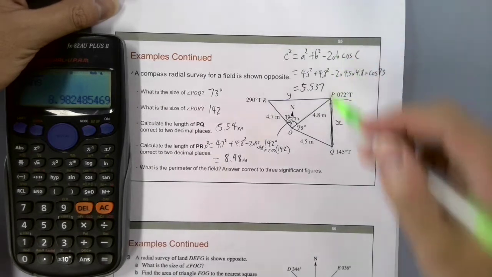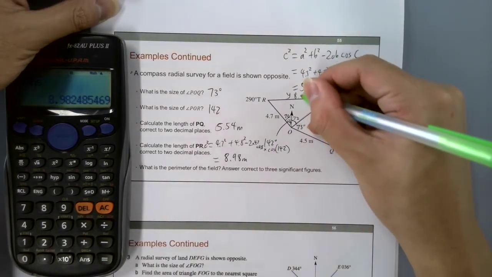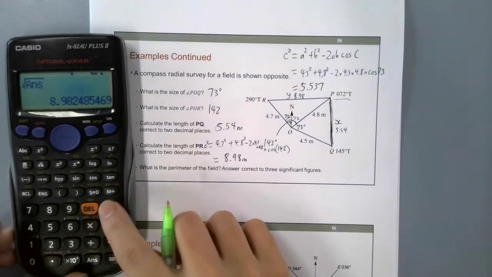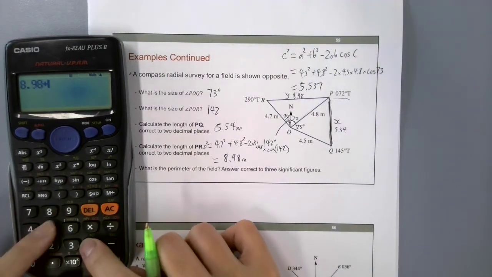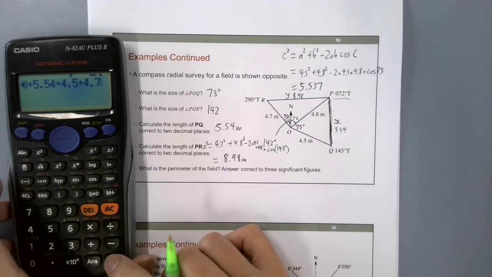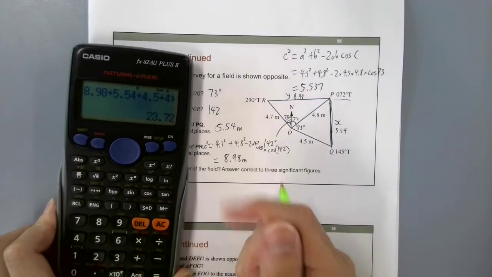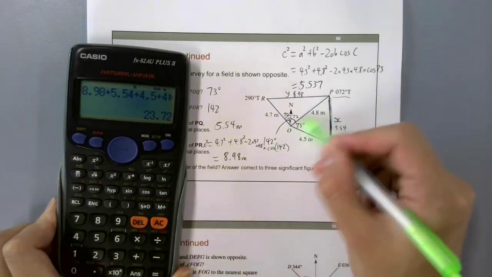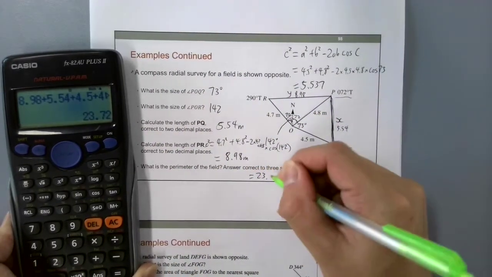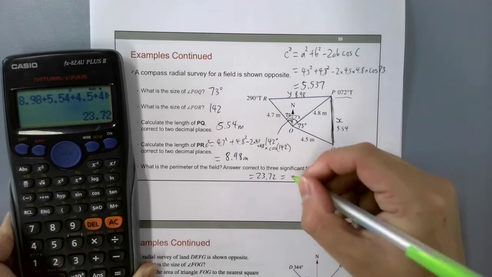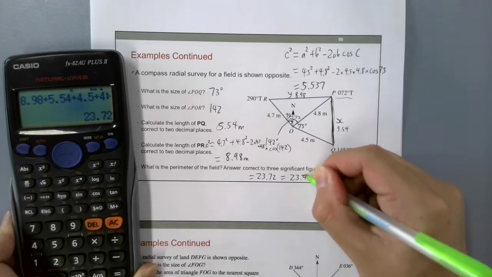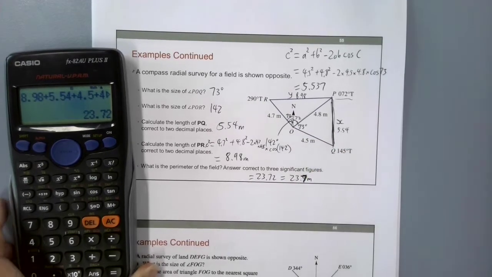So now we've got 8.98 over here, we've got 5.54 over there, and then to find the perimeter, we just need to add all the given sides. Alright, and you'll see that I didn't add 4.8 because this part is not part of our perimeter. And that gives us 23.72, to 3 significant figures, 23.7. Don't know why I wrote 4.